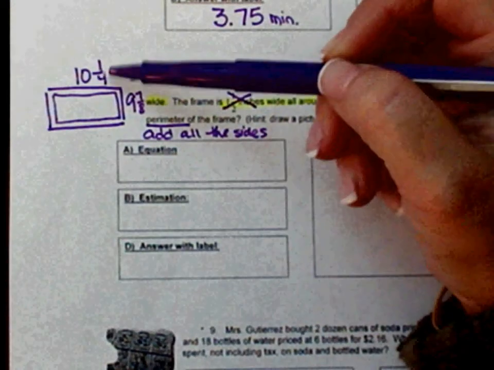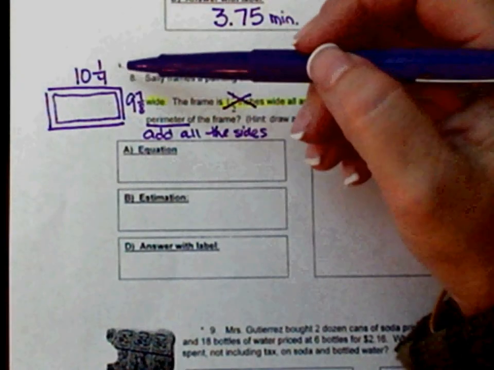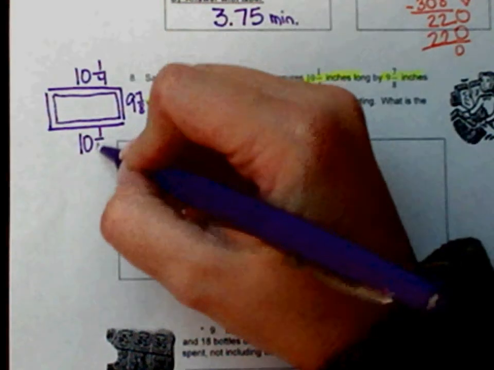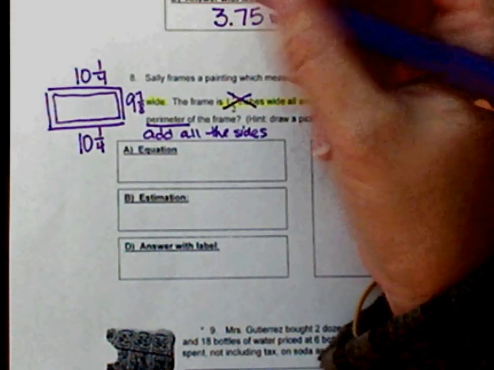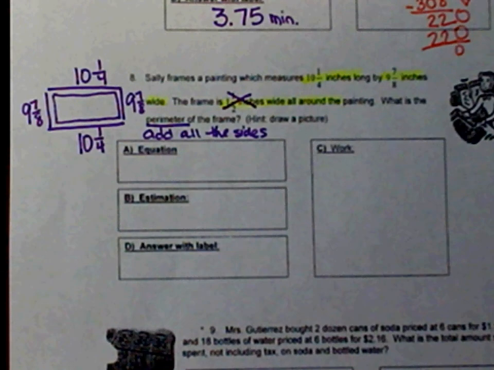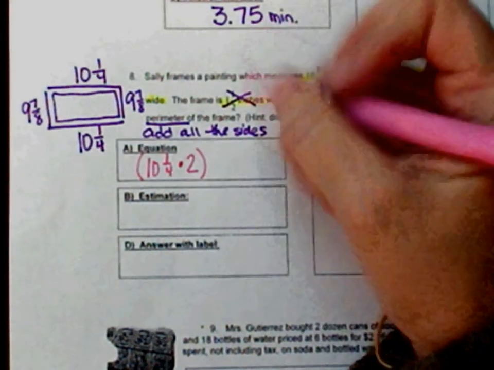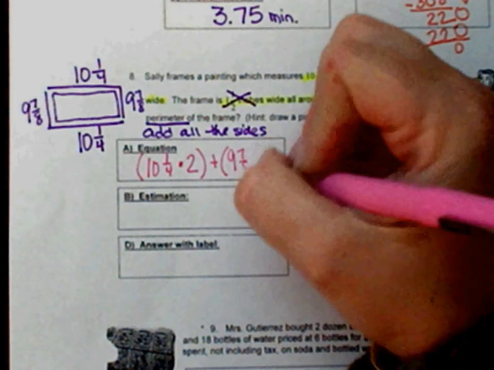We don't need that for perimeter. That's a great detail. We don't need it. I'm crossing it out. But you have to think back to perimeter. If it's 10 1/4 inches long on this side, what is it going to be on this side? Well, because they both are the same length, we know it would be 10 1/4 inches here as well. Same question on the opposite side. If this is its width, 9 7/8 inches, what is the width on the opposite side? Well, it's the same width, so I know that it's going to be the same number.